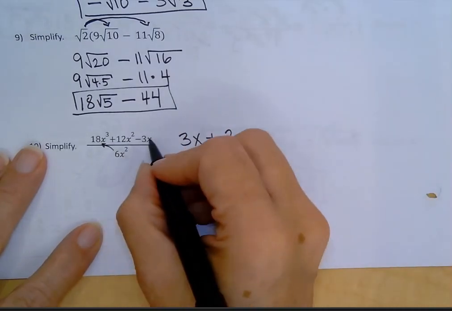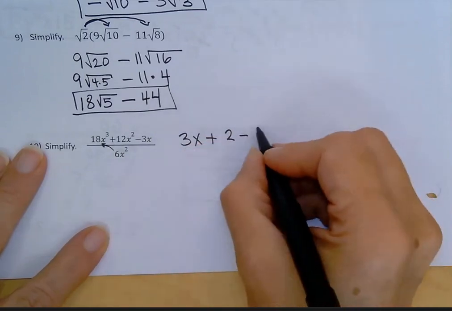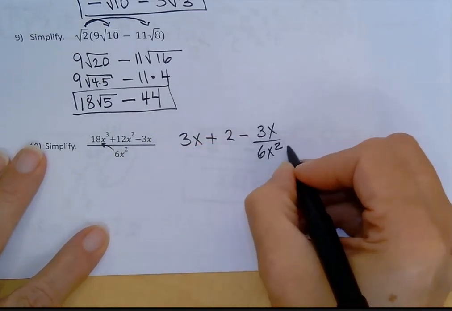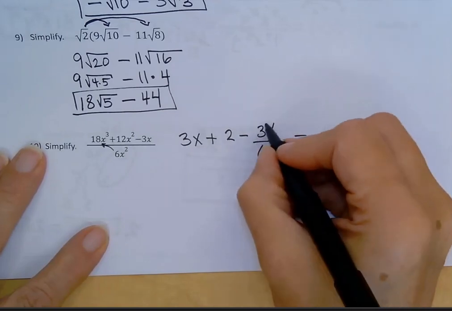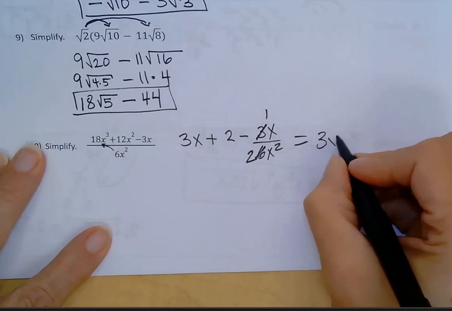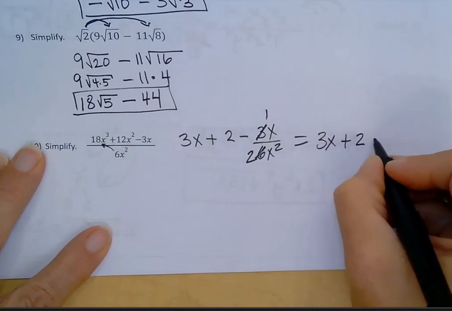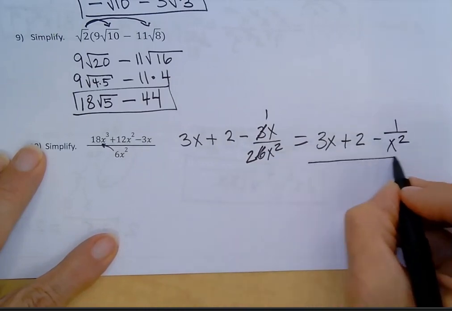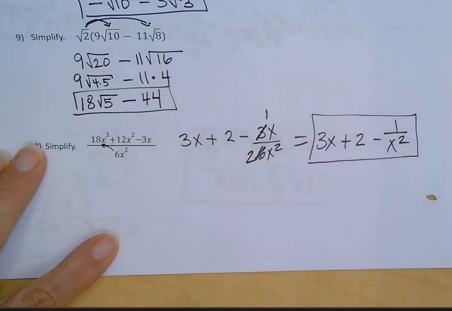Minus 3x divided by 6x squared. Well, 3x over 6x squared, I can simplify that, right? Because 3 goes into 3 one time and 3 goes into 6 two times. So one way I can write this answer is 3x plus 2 minus 1 over x squared. That's a little ugly. That is an answer.